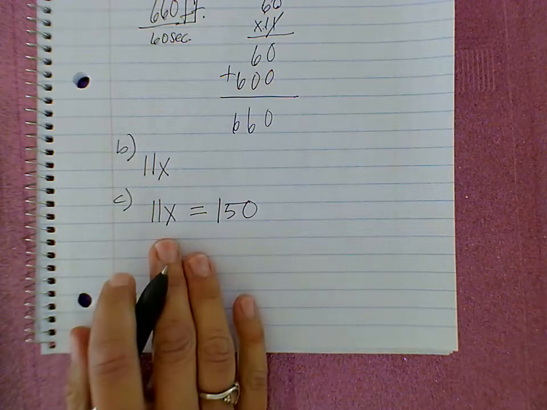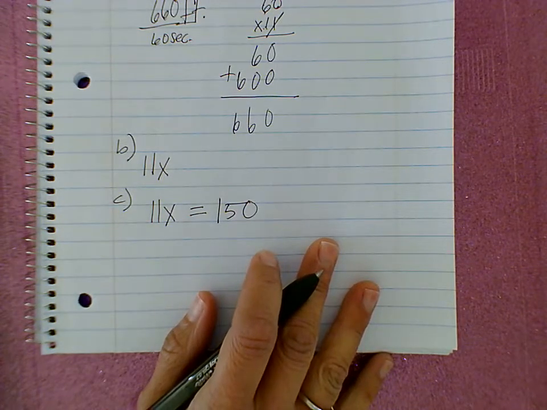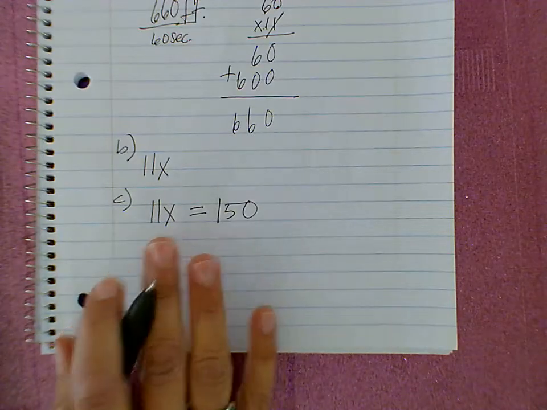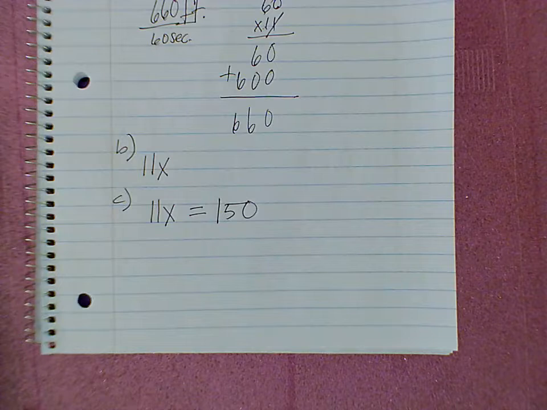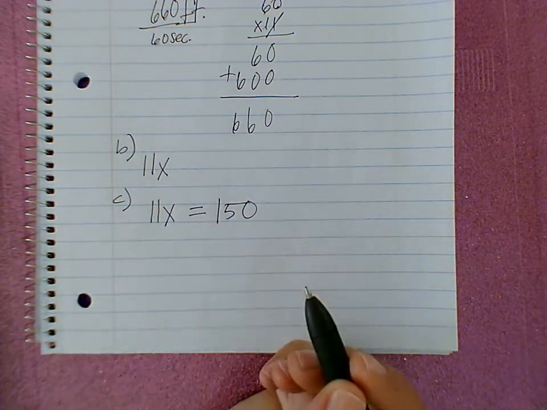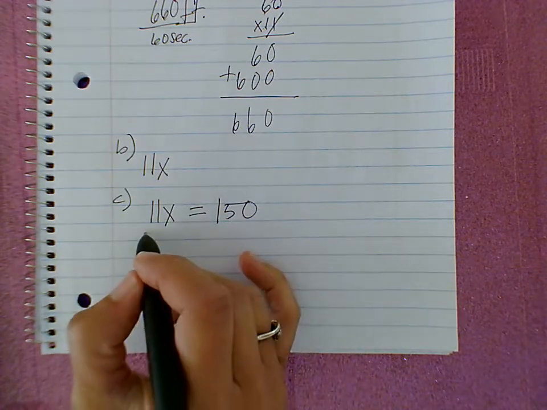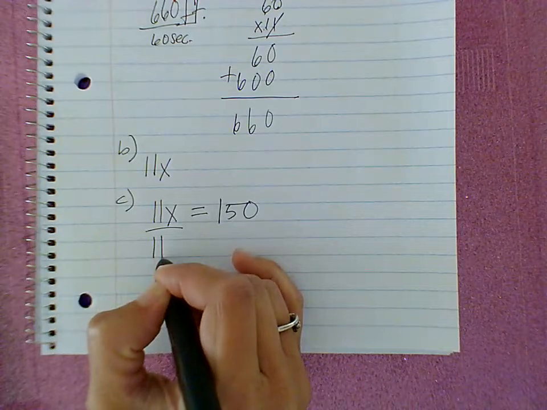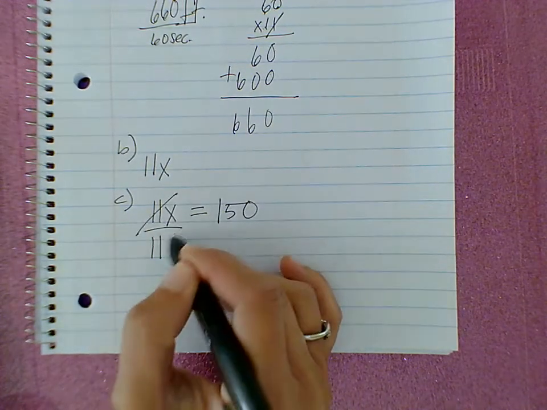How do I isolate this variable? What's my first step? Somebody has a quiet hand. Walk me through. What's my first step? Tony, what's my first step? You divide 11 by both of them. So I divide by 11? Yeah. Over here? Yeah. Okay, so I divide by 11. What happens here? They get crossed out. Yep, they cancel.